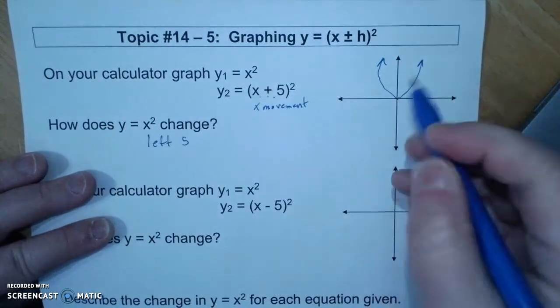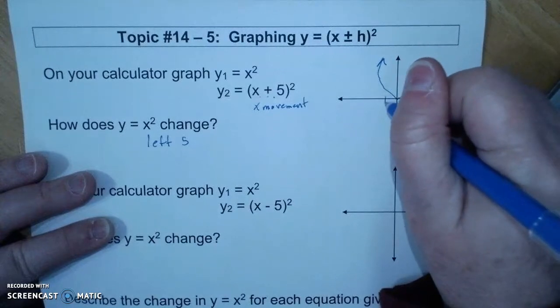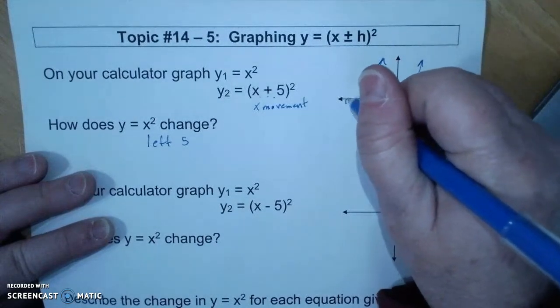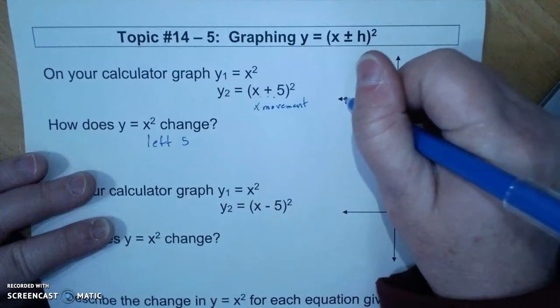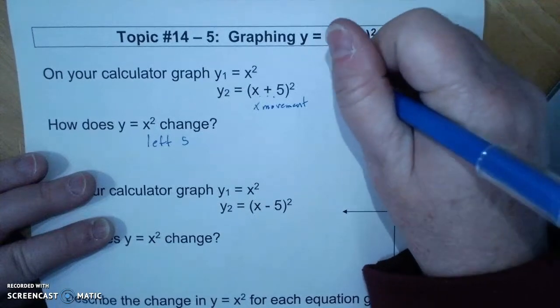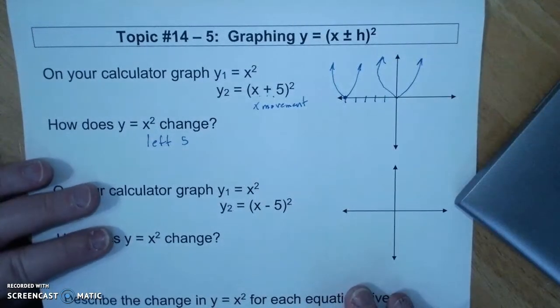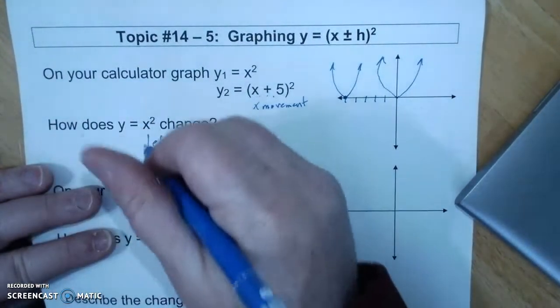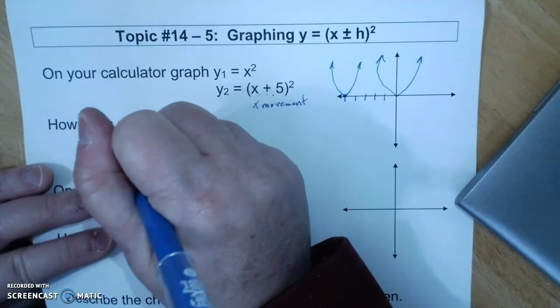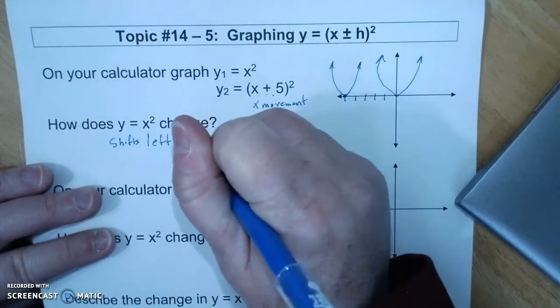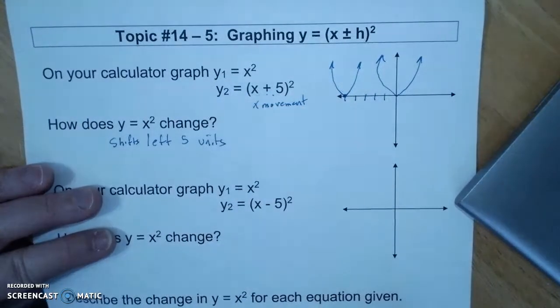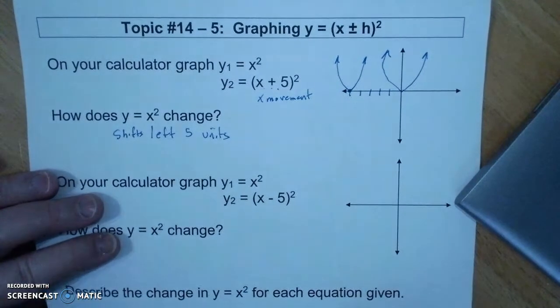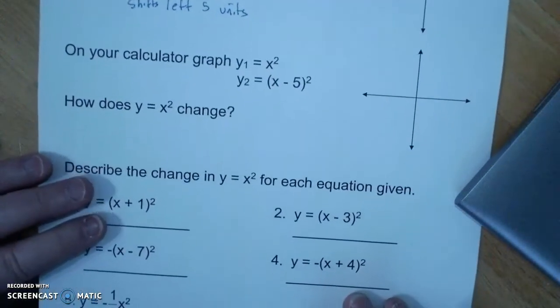It takes the vertex and moves it over 5: 1, 2, 3, 4, 5. And it does not widen or narrow it, it just moves it. So if it says describe, you're going to say shifts left 5 units. That's what your answer would be if asked to describe the parameter change.